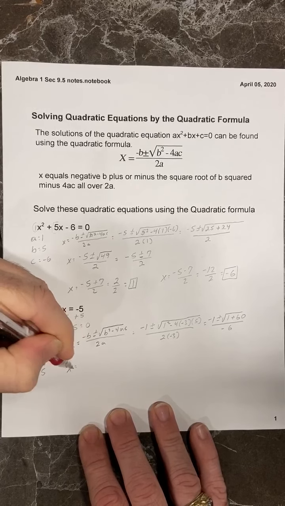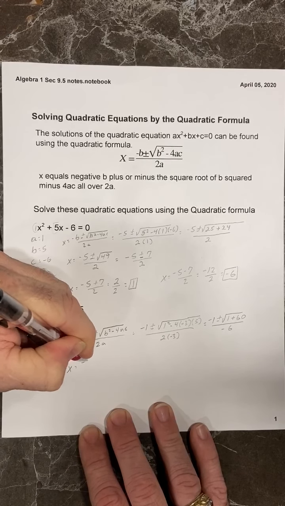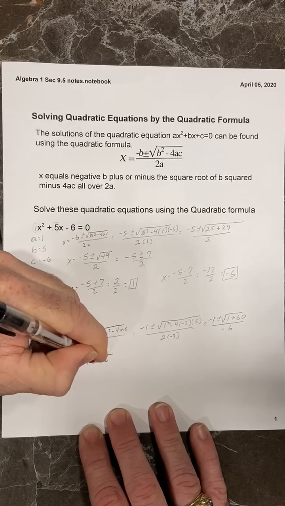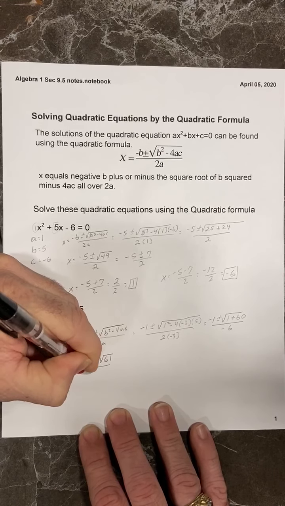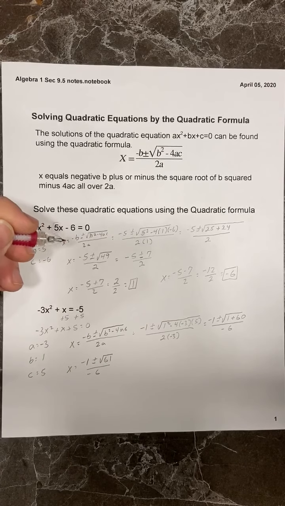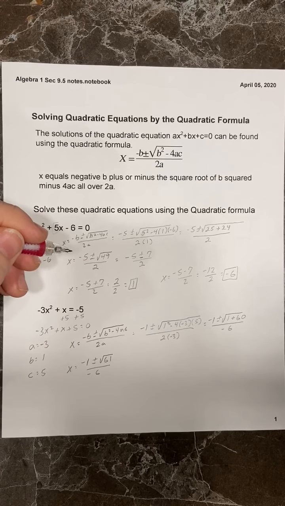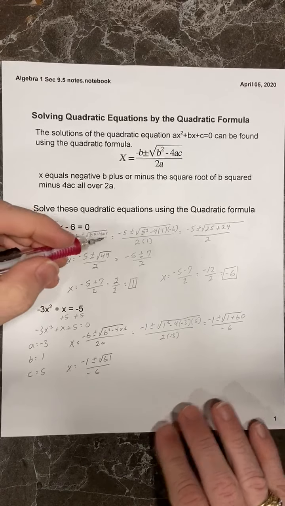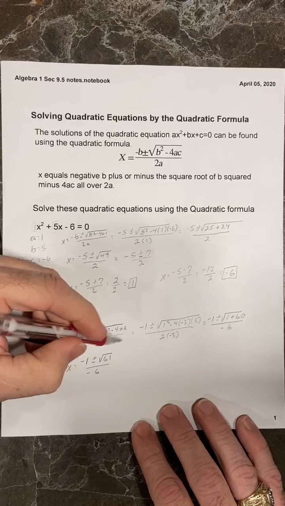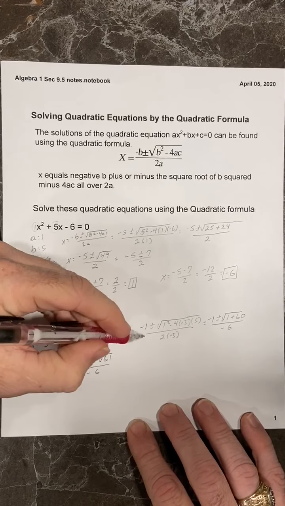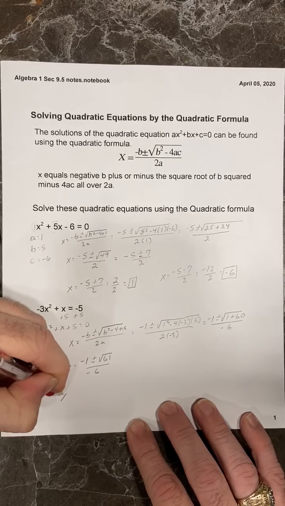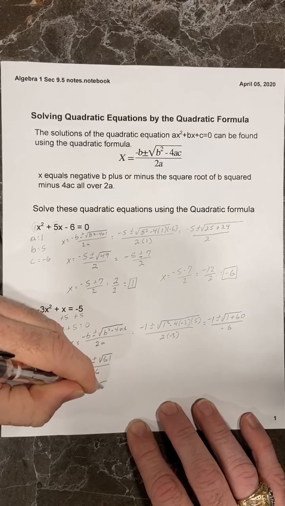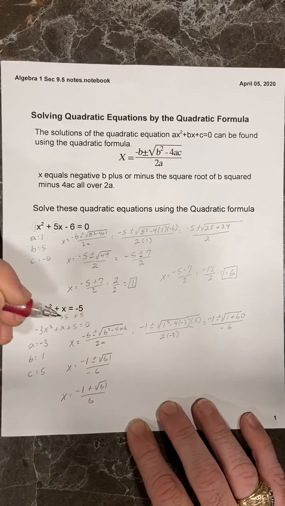So keep simplifying it. -1 plus or minus the square root. 1 plus 60 is 61 over -6. So if we break that down to the two possible answers, then it's going to be the same thing as -1 plus the square root of 61 over -6.